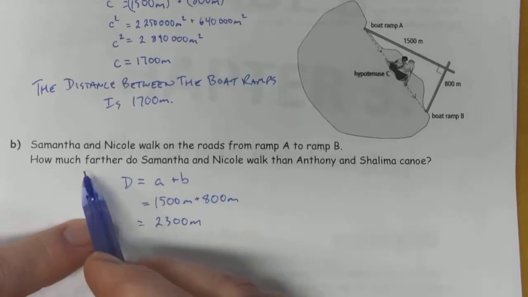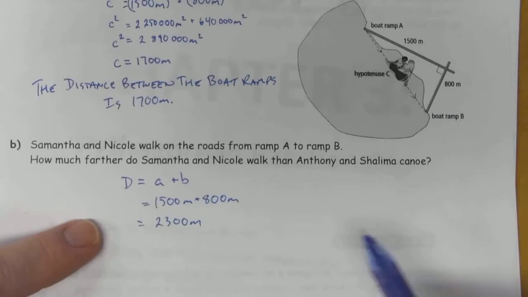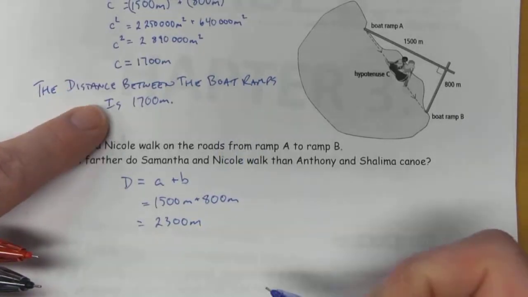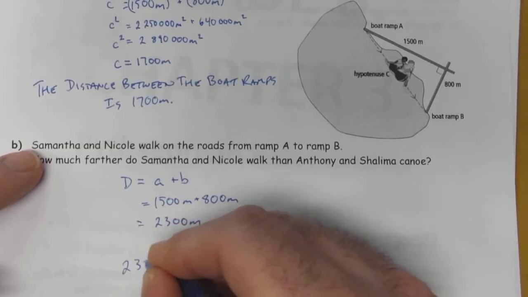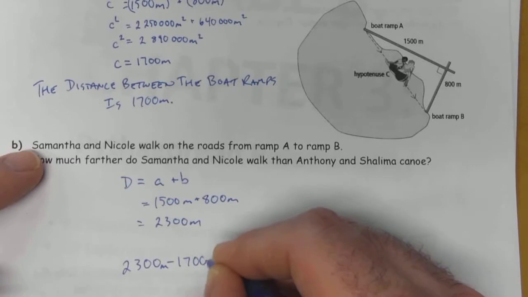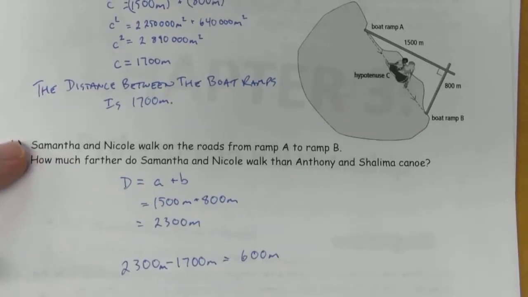The question is, how much further do Samantha and Nicole walk than Anthony and Shalima canoed? So we need to know what the difference is between the walking distance and the canoeing distance. So that's going to be a subtraction equation. 2,300 meters minus 1,700 meters gives you a distance difference of 600 meters.